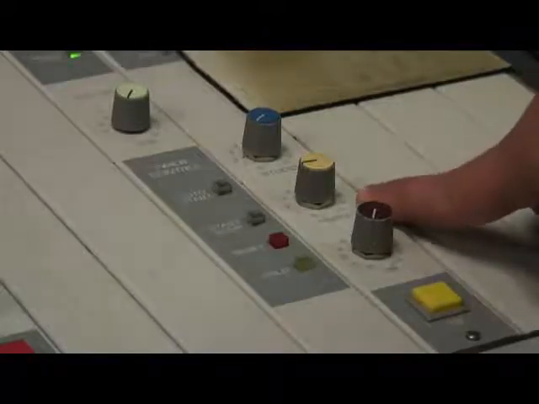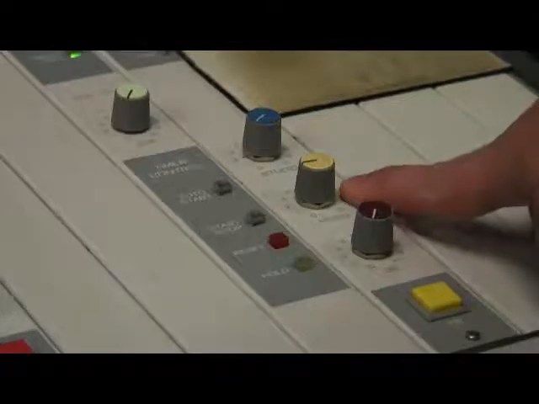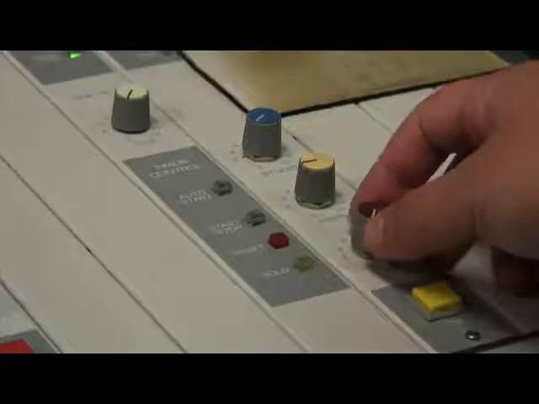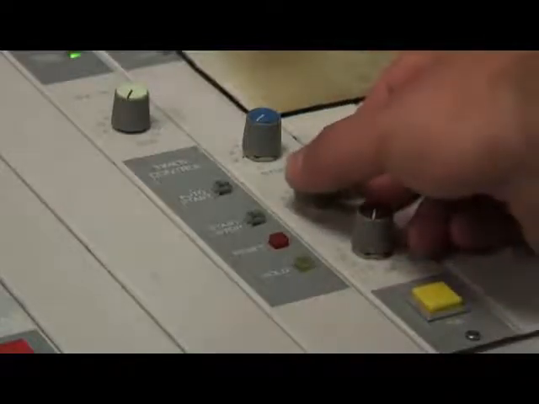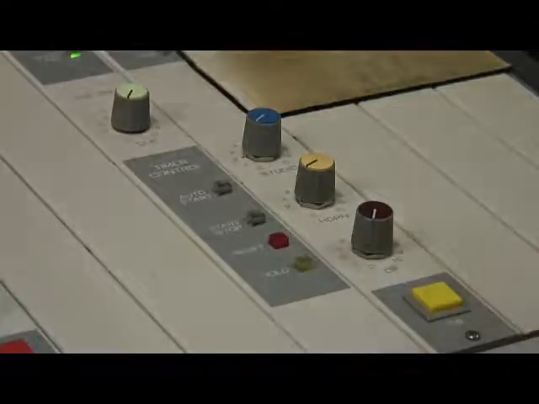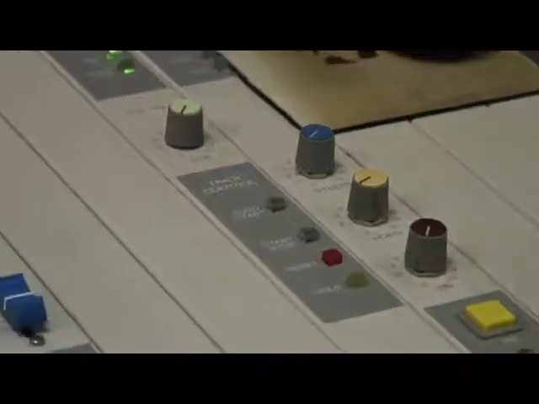The headphone will control how loud the volume is in your headphones, and the studio knob doesn't really do anything at all. So it's kind of funny that the studio knob does nothing. But anyways, as you can see, if you turn them, they'll adjust the volume, and that's how you work them.